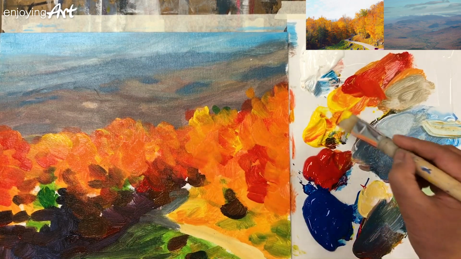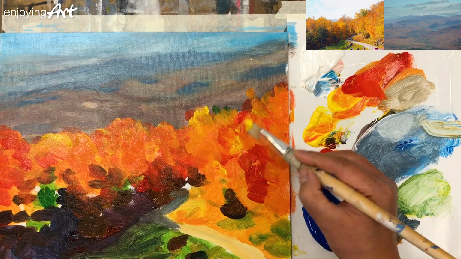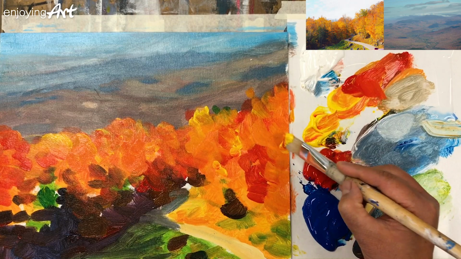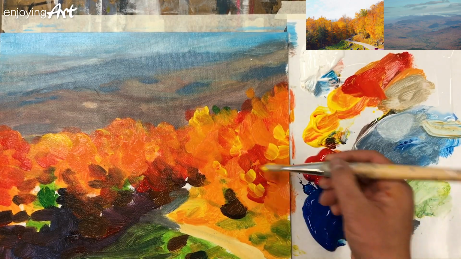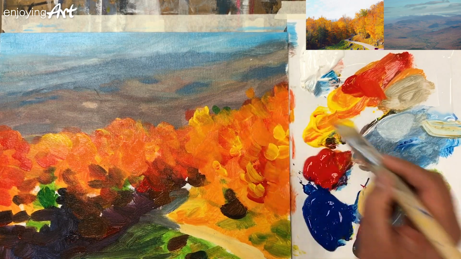Right, I'm gonna throw a little yellow color somewhere over here. A little color changes, and just use the corner of this brush. A little bit yellow color over here, a little yellow color on the edge over here. Have some texture for that.